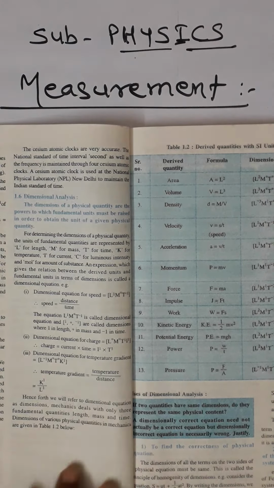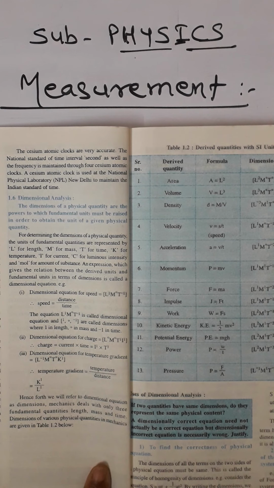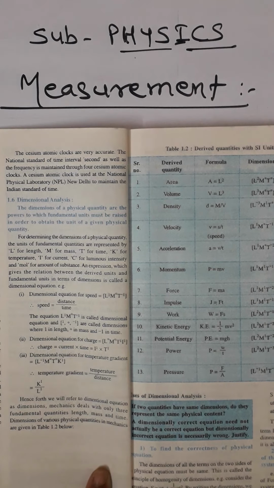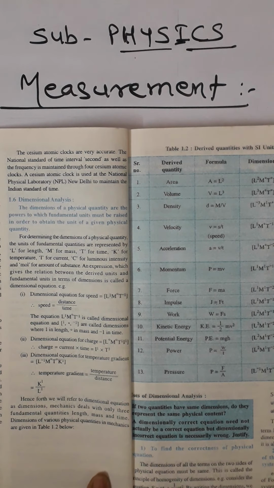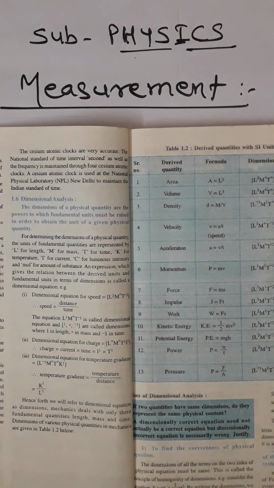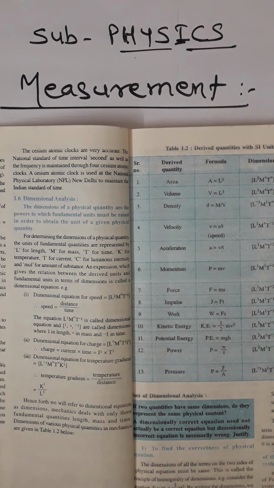What is meant by the dimension? The dimension of a physical quantity is the powers to which the fundamental units must be raised in order to obtain the unit of that physical quantity. This is nothing but the dimension.